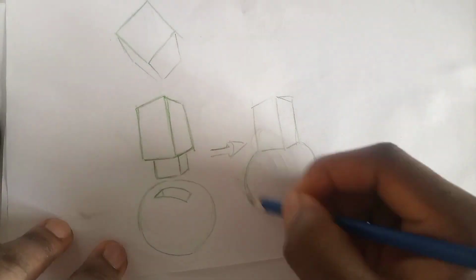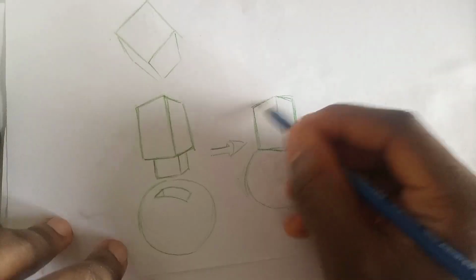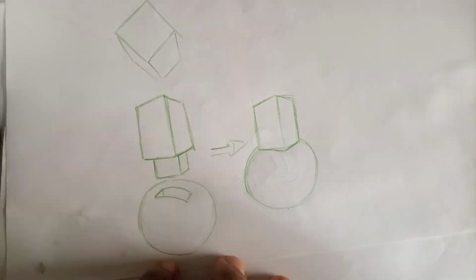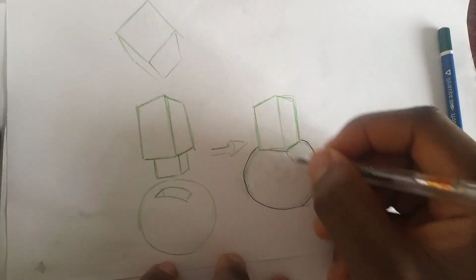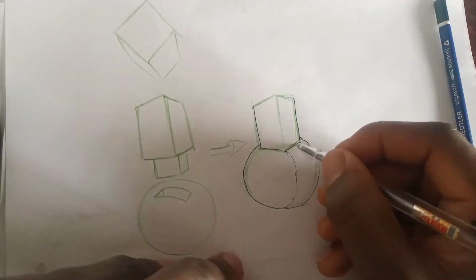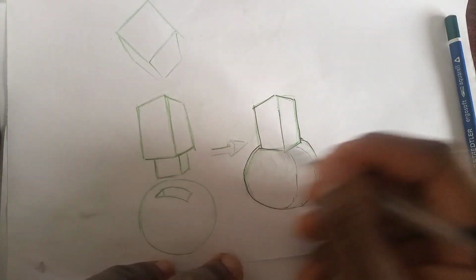Learning to merge shapes is less of something you learn how to do. It's more like a thought process. It's just a thought process that guides how you are drawing. A lot of these things are thought processes.